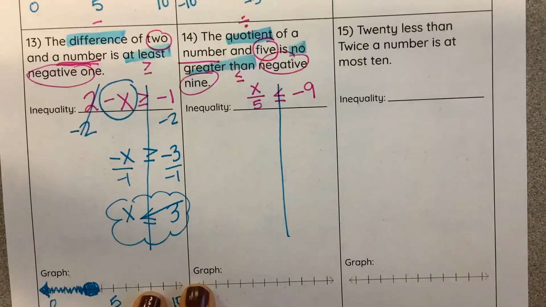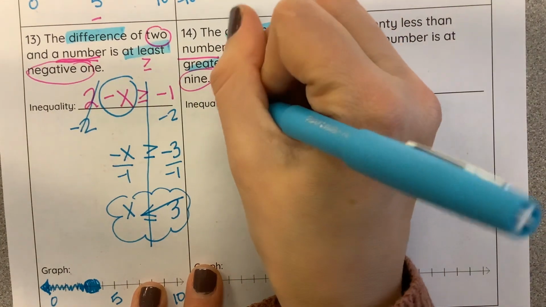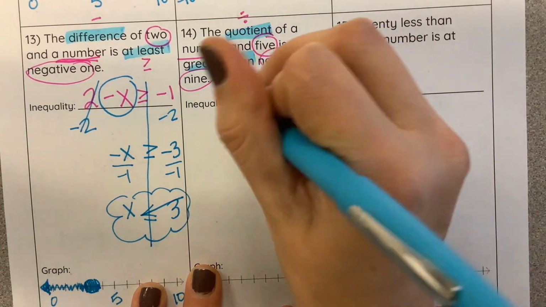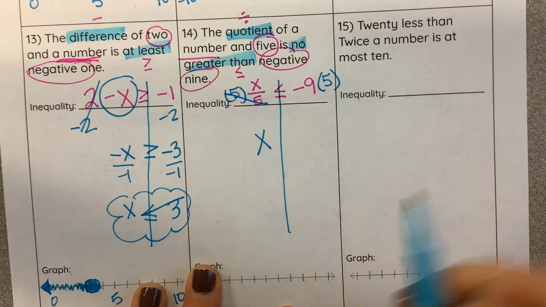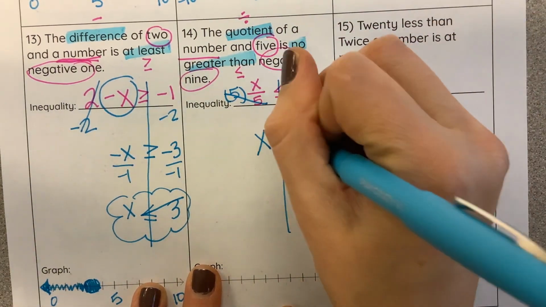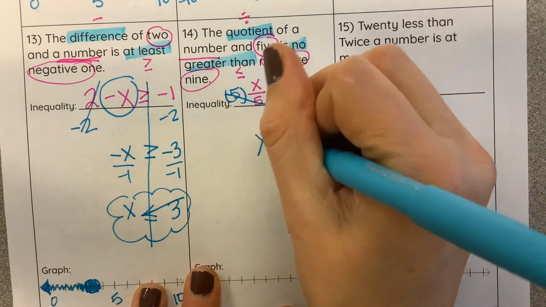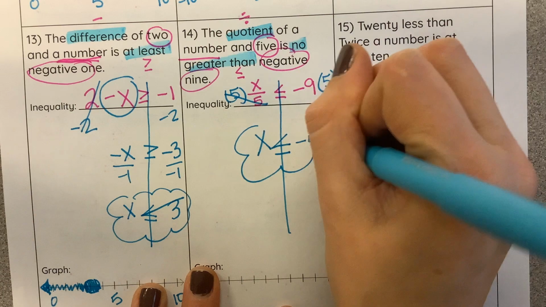And now we can solve. X is being divided by 5. The opposite is to multiply each side by 5. Those cancel. We're left with X. On the right side, -9 times 5 is -45. We were multiplying by a positive, so our sign stays the same.